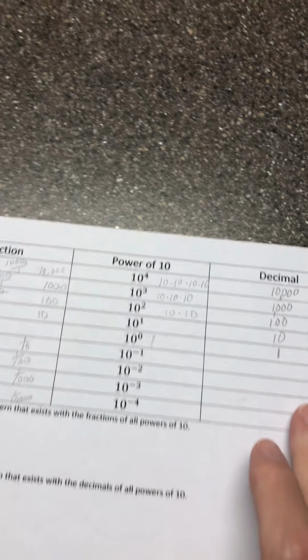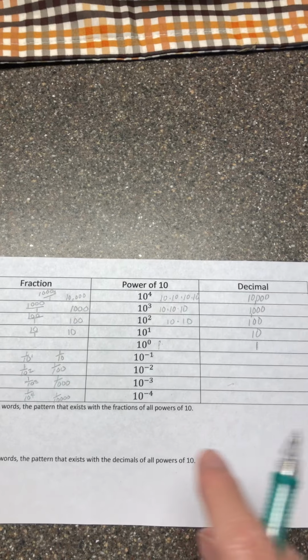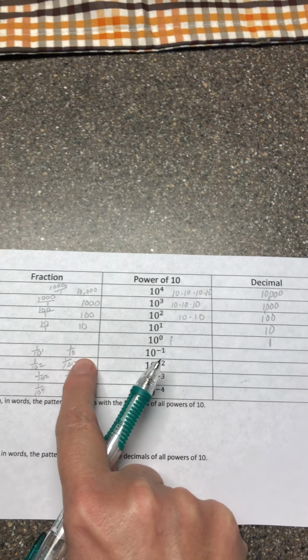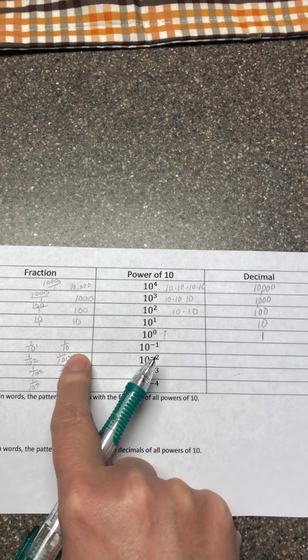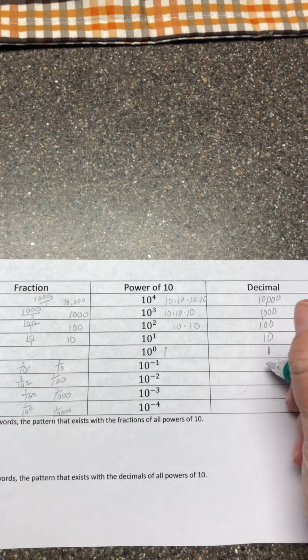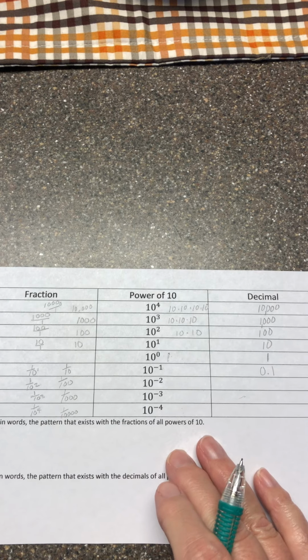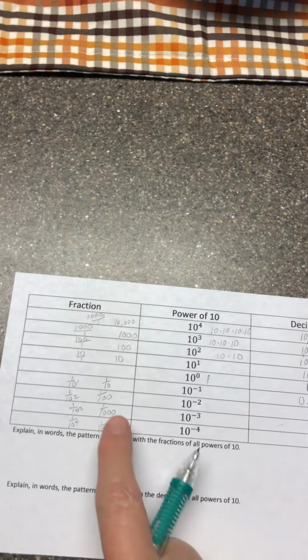As we said, that 10 to the 0, it's always going to be 1. So now you've got 1/10. How do you write 1/10 as a decimal? That's right, 0.1. Nice. How about 1/100? Because that's what that says.